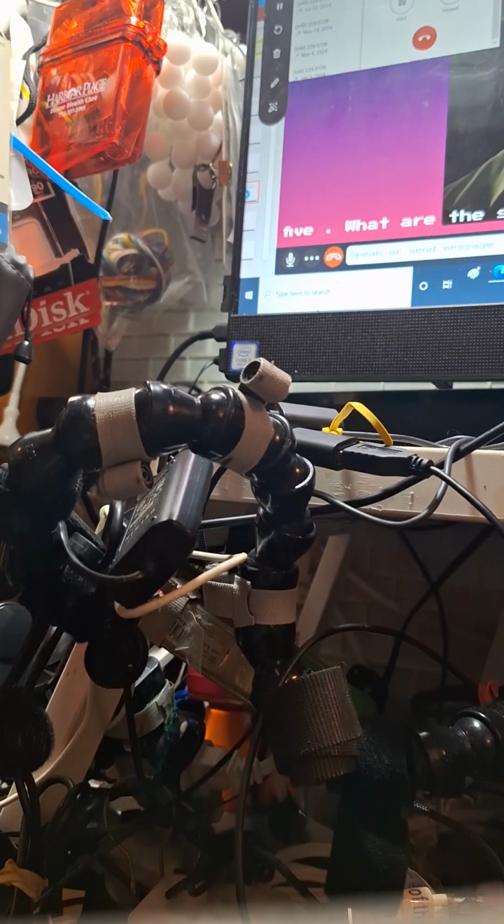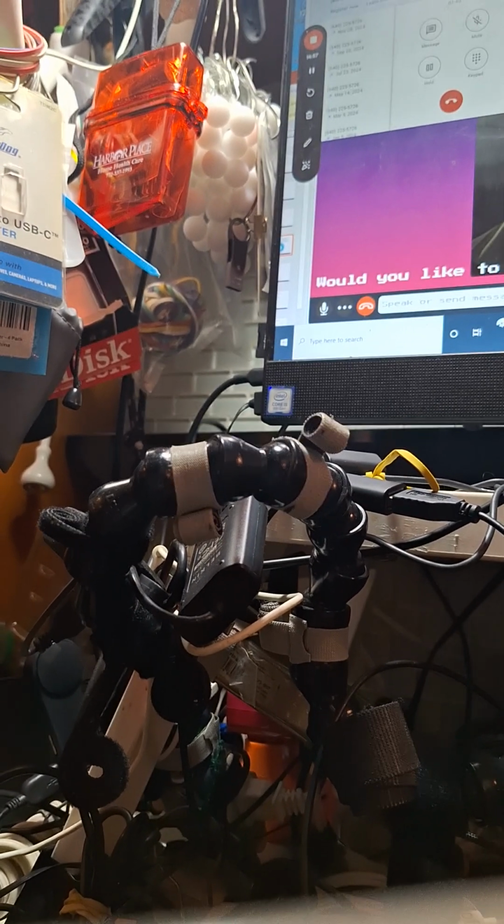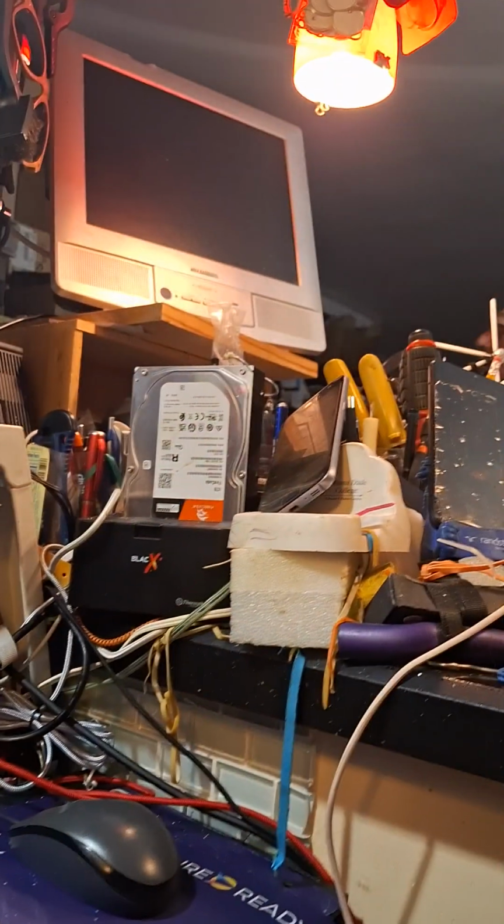5. What are the security measures necessary for protecting system software? Would you like to explore any of these questions further? Or is there something else you'd like to discuss?